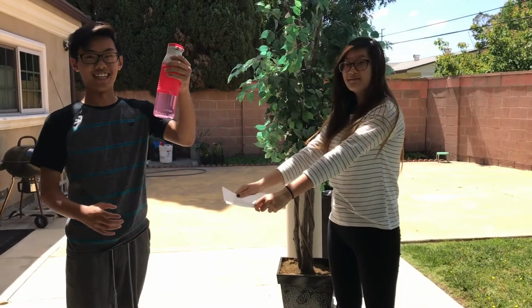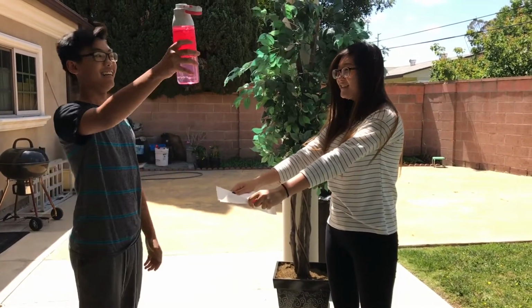And osmosis is the natural movement of water through a semi-permeable membrane. It moves naturally from high to low concentrations. Wow. This is the semi-permeable membrane. This is water. Hi.